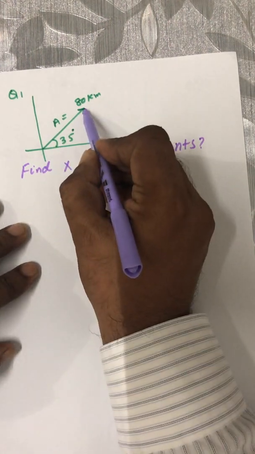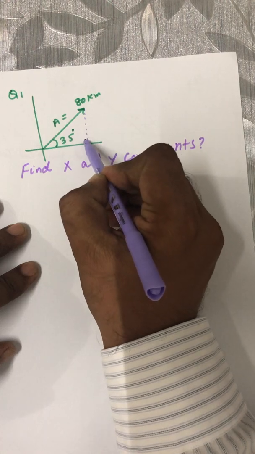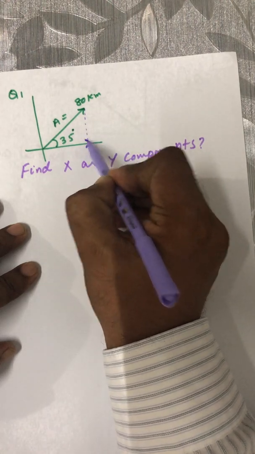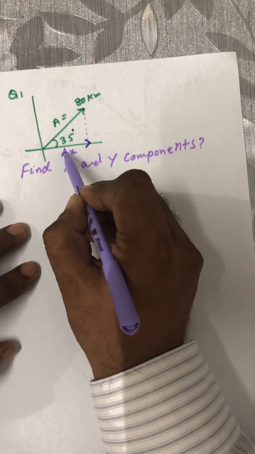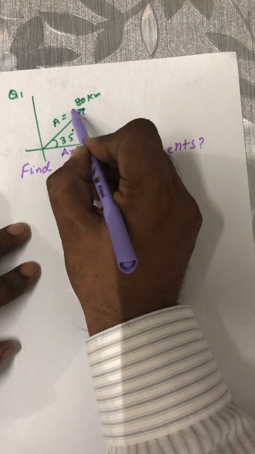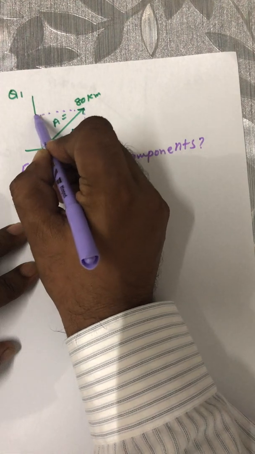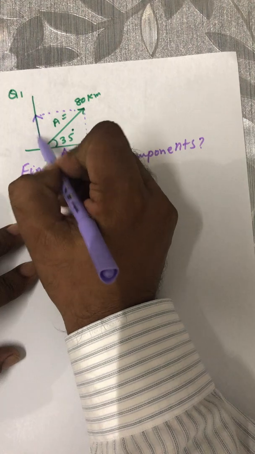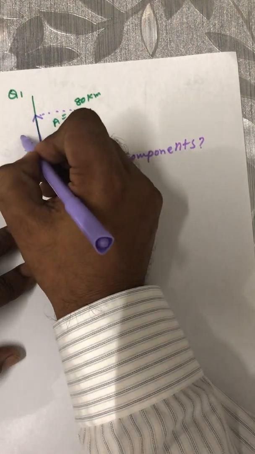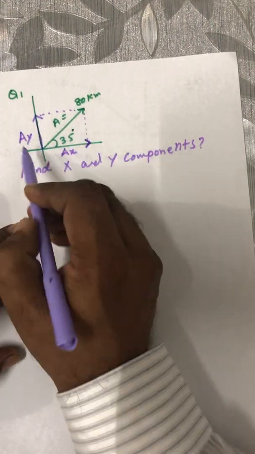So see, as I told you, you have to draw a perpendicular to find where the x component is. So this is actually Ax, the x component of vector A. And for the y component, you have to draw a perpendicular along the y-axis, and then you will get this vector as Ay, because it's the y component of vector A.